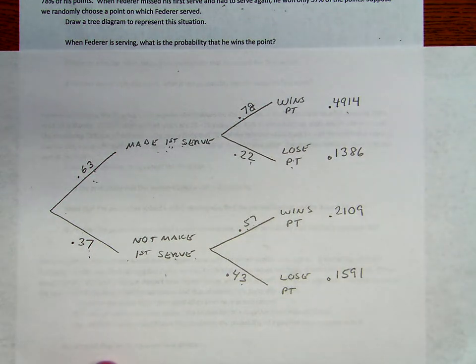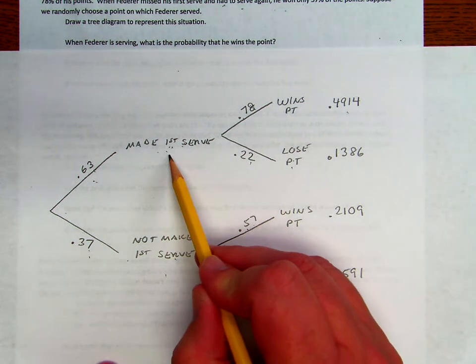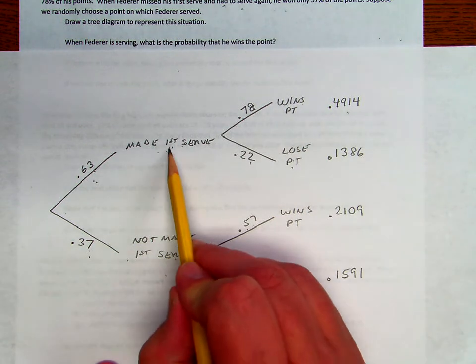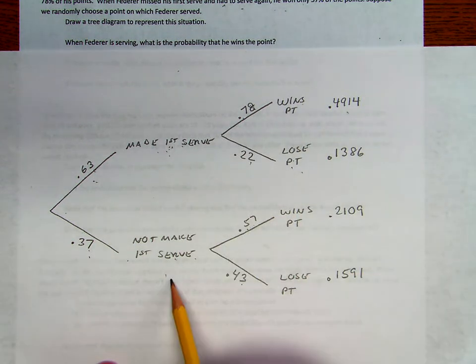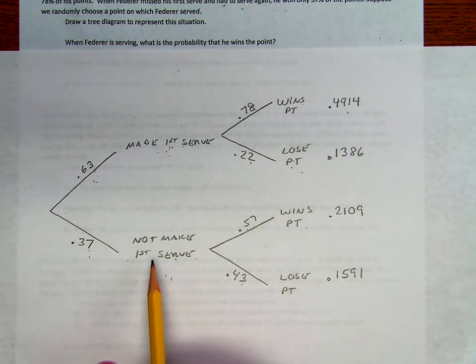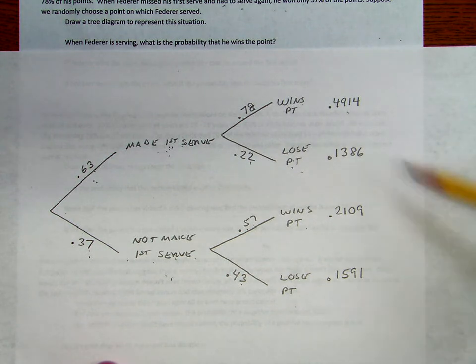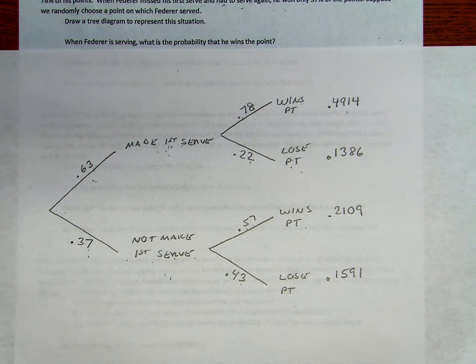Now, one check that we can give this to make sure things seem to be set up properly is the fact that all of these have to add to 1. This is every possibility of what could occur. He made the first serve and wins. Makes the first serve and loses. Doesn't make the first serve and wins. Does not make the first serve and loses. That's everything that can happen in this scenario. That means this has to add up to 1. Okay. Now on to the questions they're asking us probability-wise.